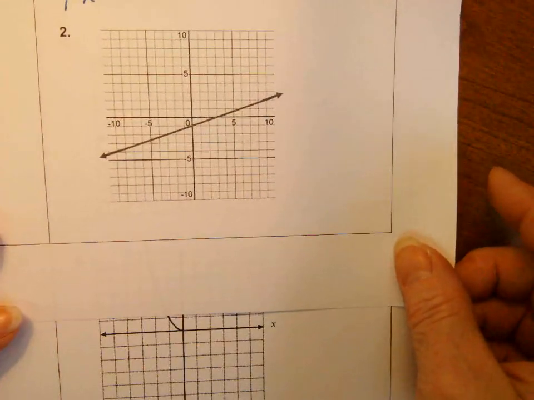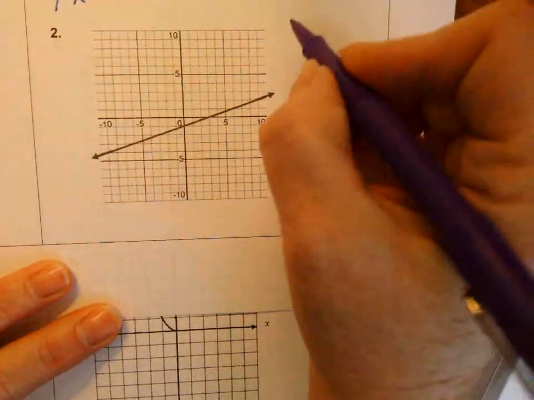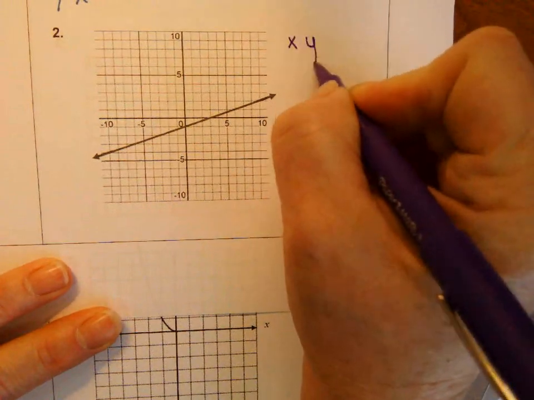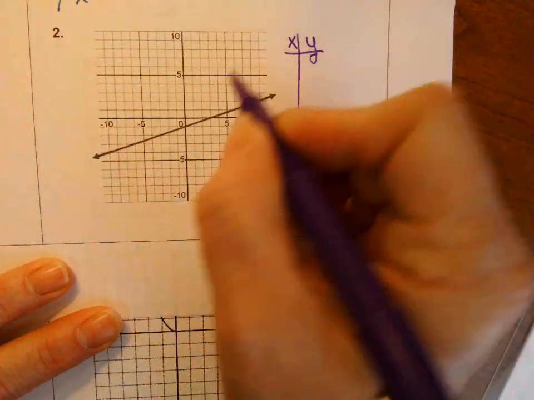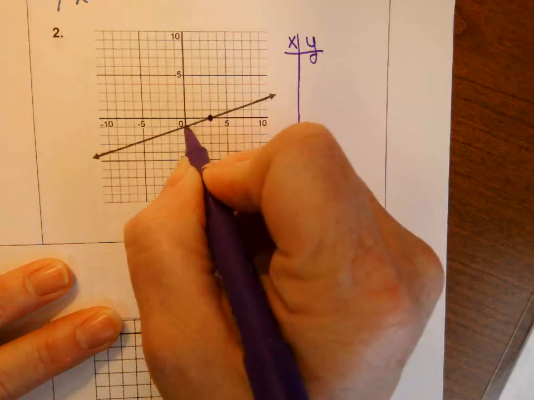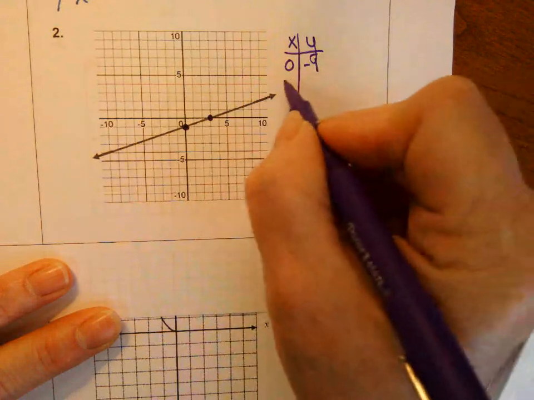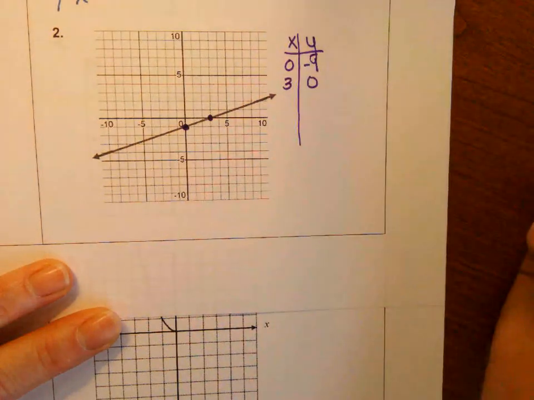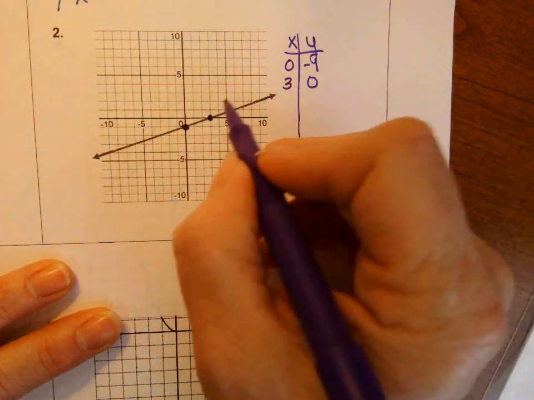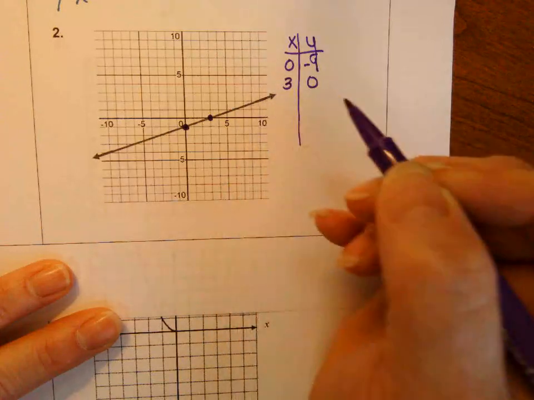Let's look at number 2. All right, I need a table. I always start with my intercepts. So I'm going to start with these 2 points. I've got 0, -1 for a y-intercept and 3, 0 for an x-intercept. Then I need a point here in the first quadrant.